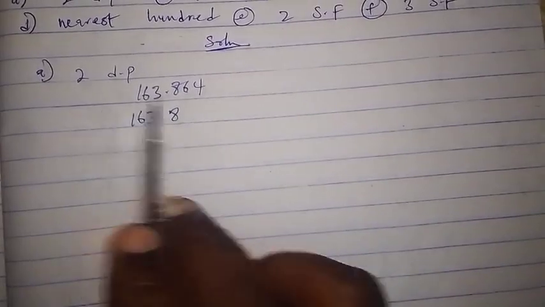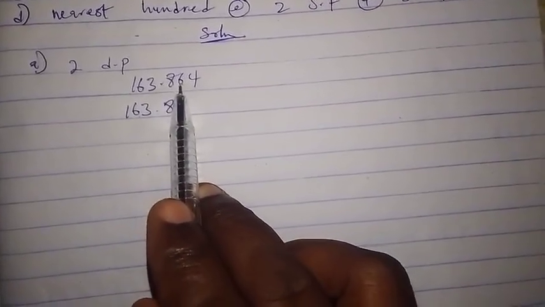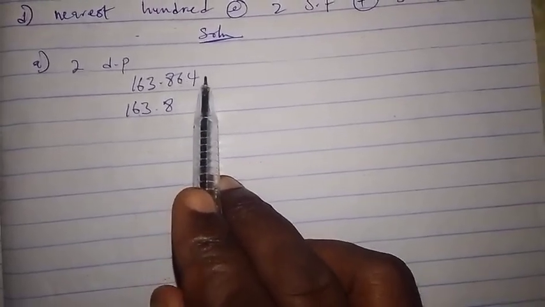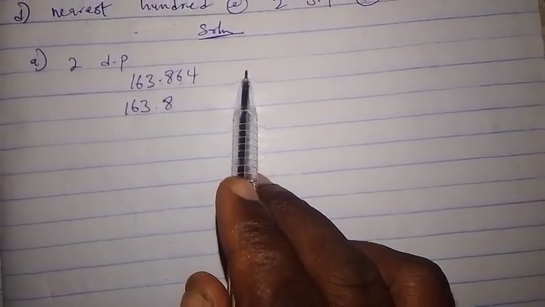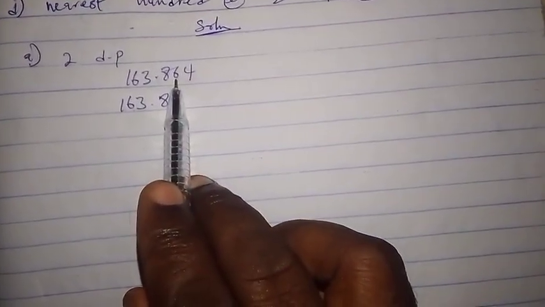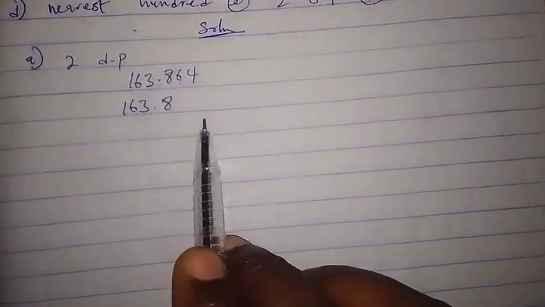So we'll have 163.8. Now the next thing you also need to consider is the number you are working on. We remember we counted 1, 2. We are working on this 6 now. Is the number after the 6 up to 5, 6, 7, 8, or 9? If it is, you change it to 1 and add it to the number you're working on. But if it's not, you change it to 0. It will become 0. Please take note of that.